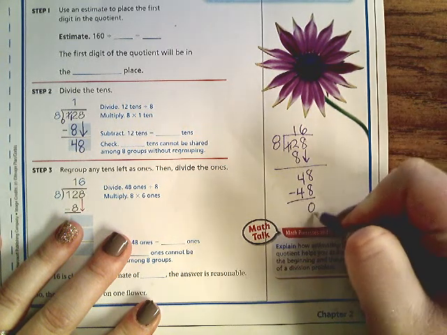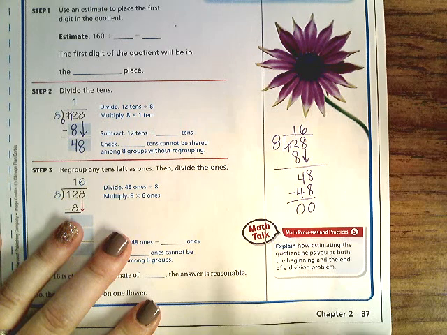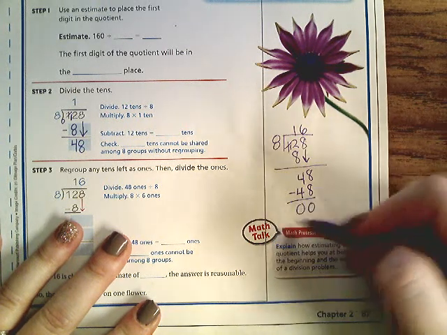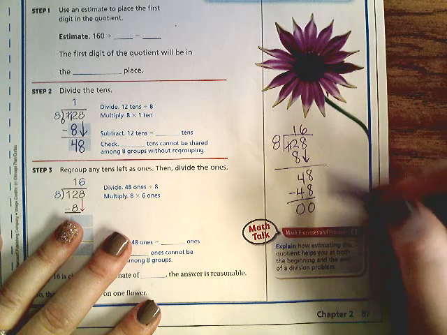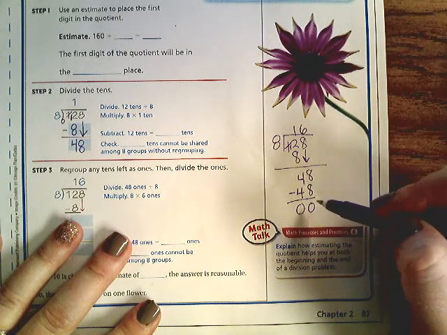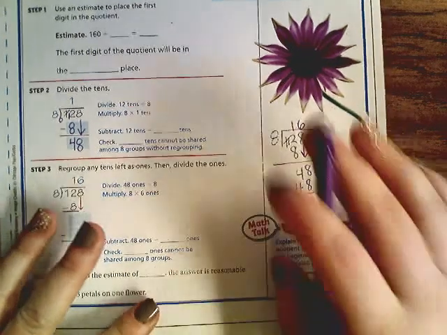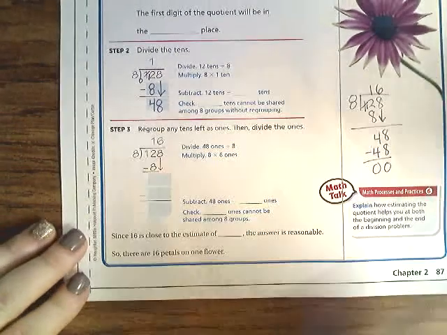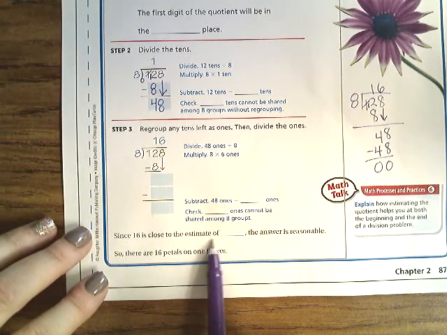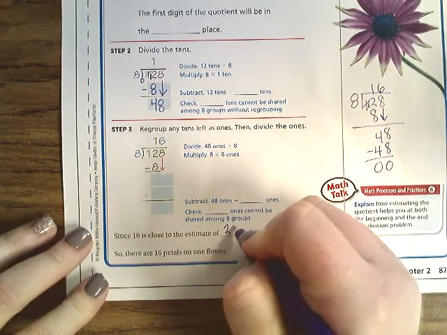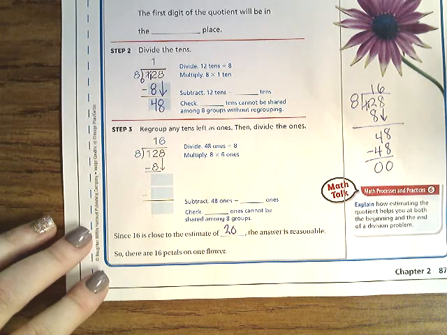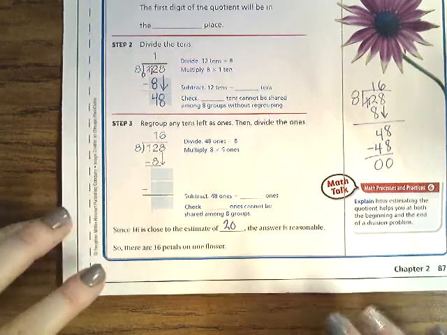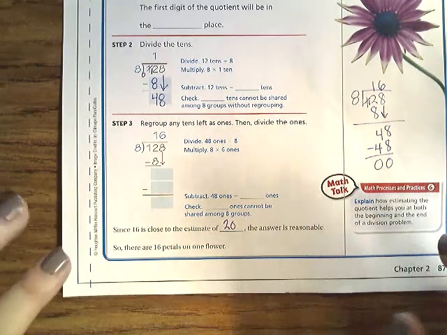We subtract, 8 take away 8 is 0, 4 take away 4 is 0. That means we do not have a remainder. We do not have any more numbers to bring down, so our answer is 16. Since 16 is close to the estimate of 20, the answer is reasonable, so there are 16 petals on one flower, okay?